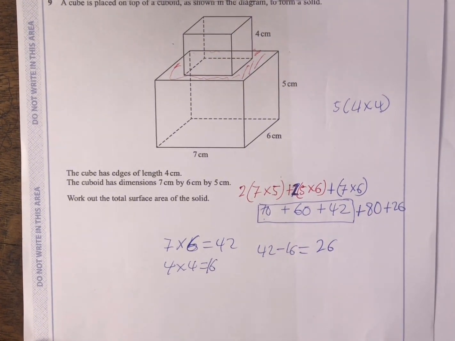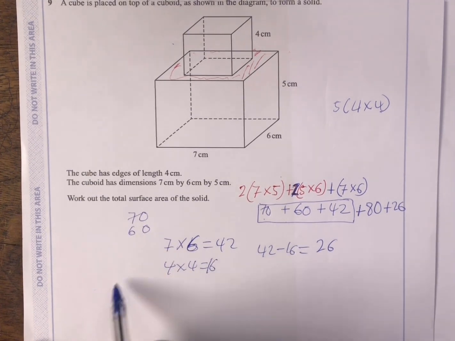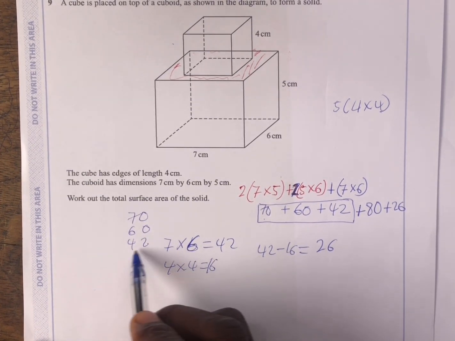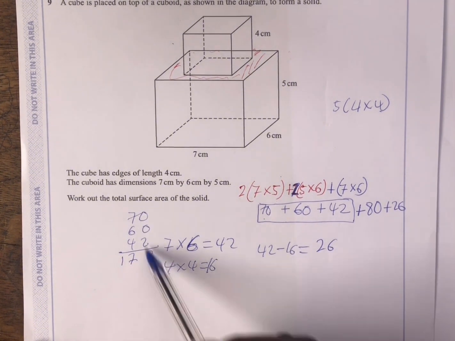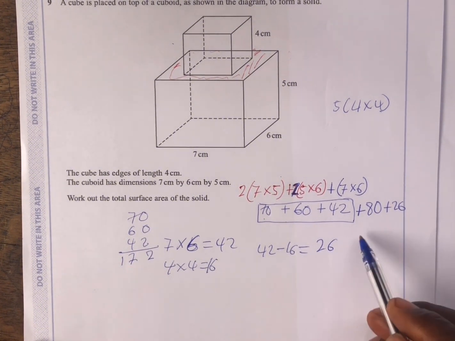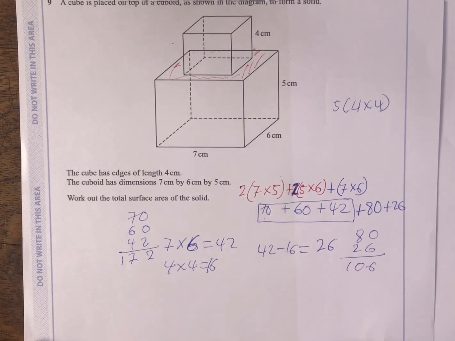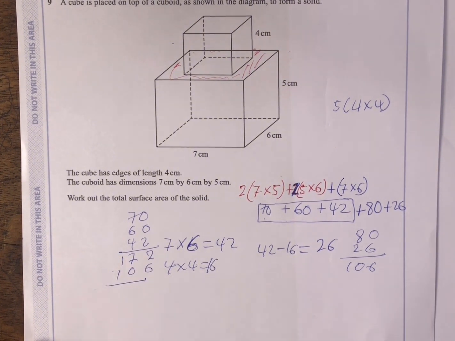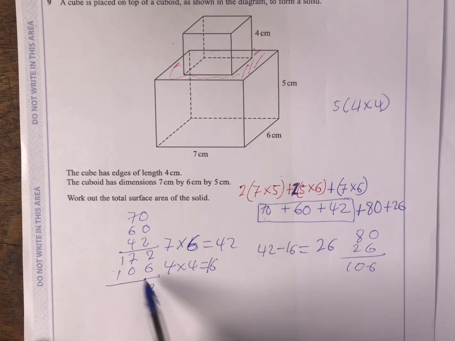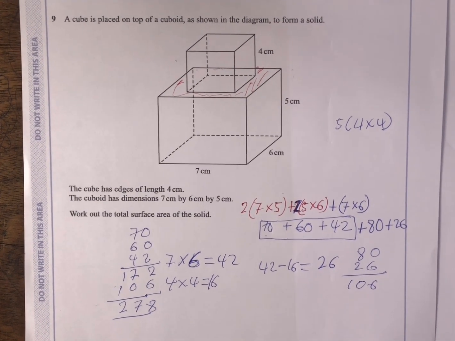Now let's add. We have 70, 60, 42, which gives 172. Then we have 80 plus 26. That is 106. So we add 106 to this, making 278. That is 278 centimeters square is the total surface area of the solid.